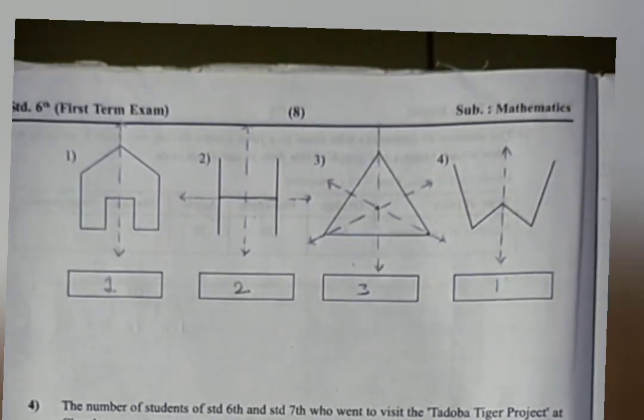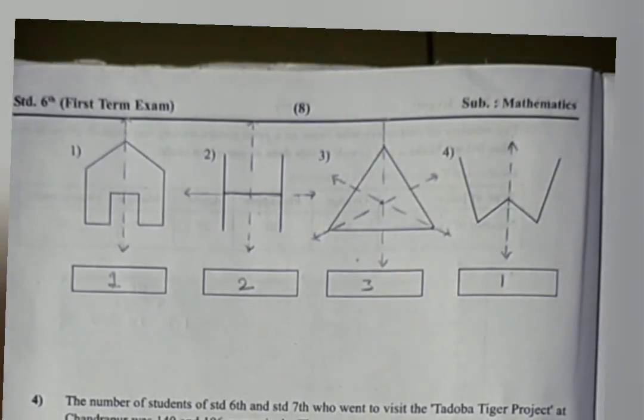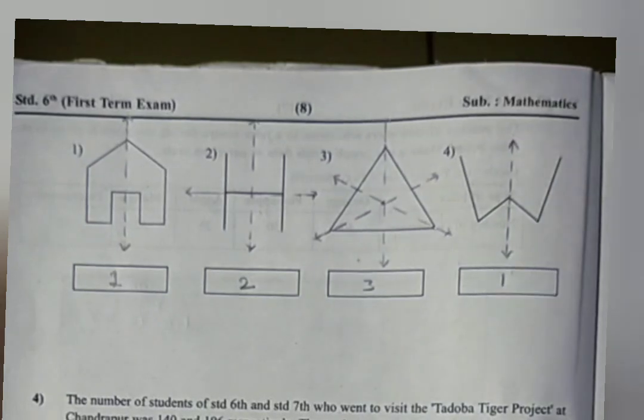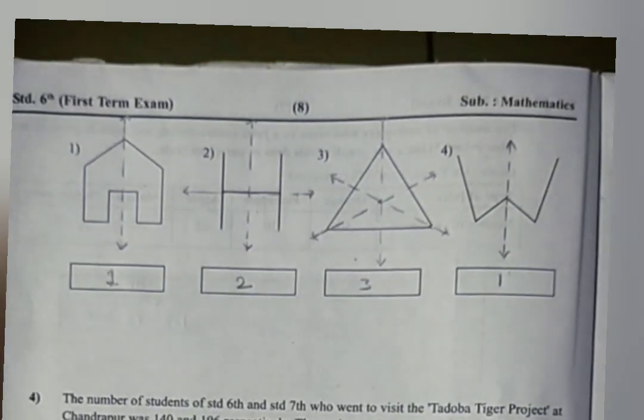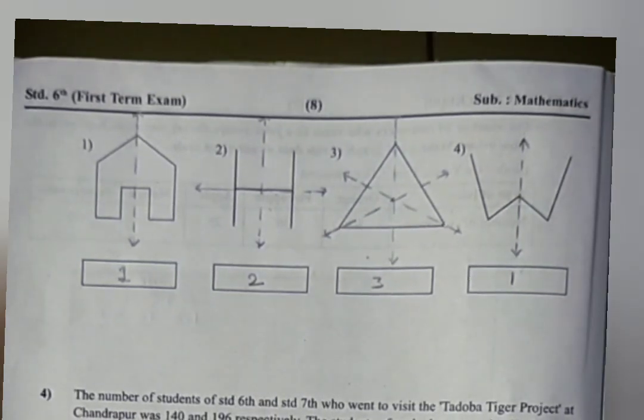The students of each class are to be divided into groups. These students are divided into groups with the same number of students in each group. Each group can have a paid guide.